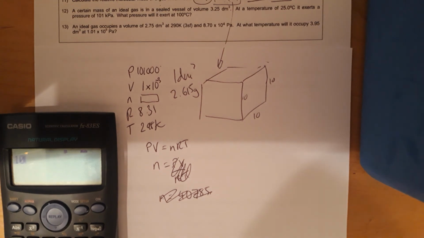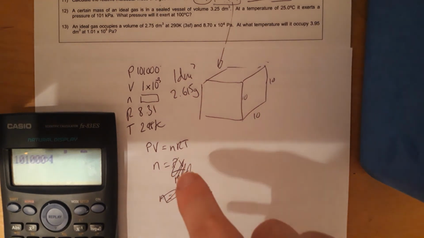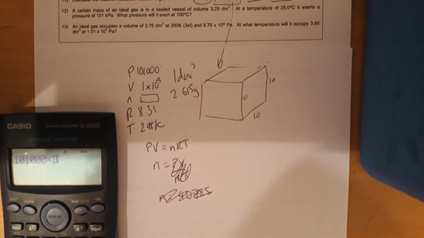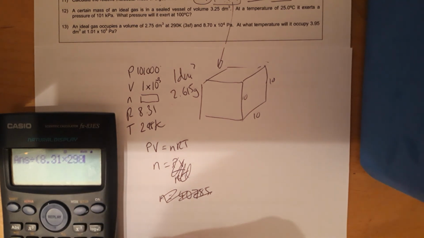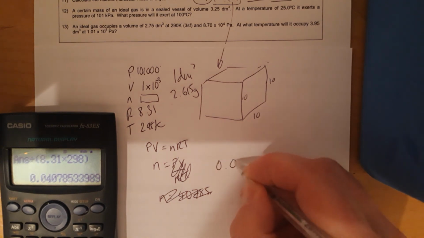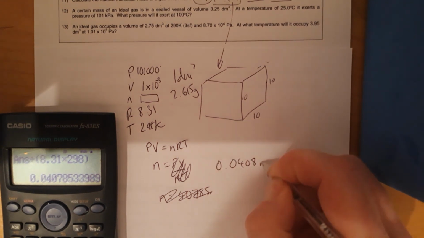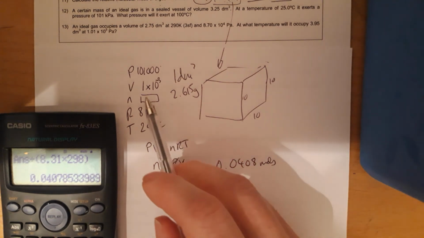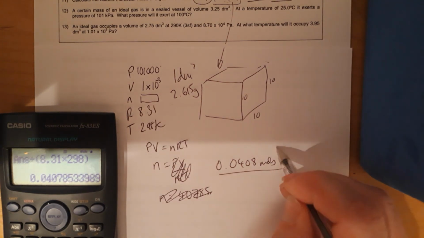That's a lot of moles. 101,000 times V, 1 times 10 to the minus 3, divided by, brackets, 8.31 times 298. I haven't got a lot of time left. Equals 0.0407, that's better, 0.0408 moles. So I've got 0.0408 moles of gas.